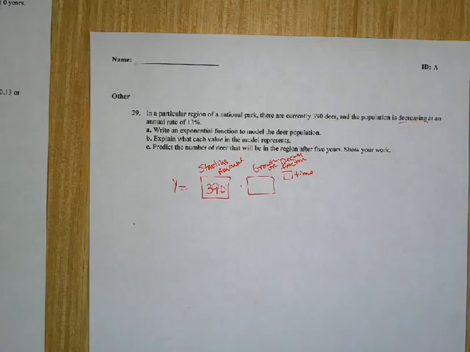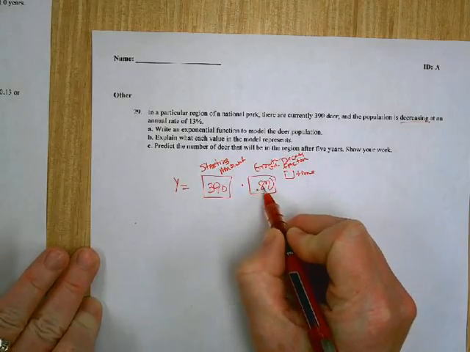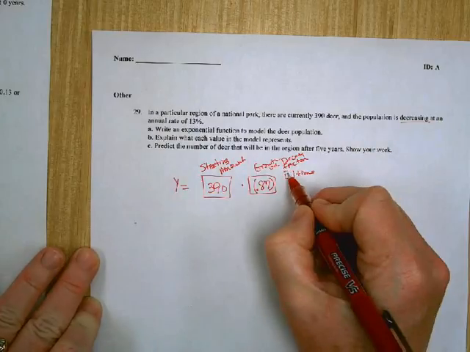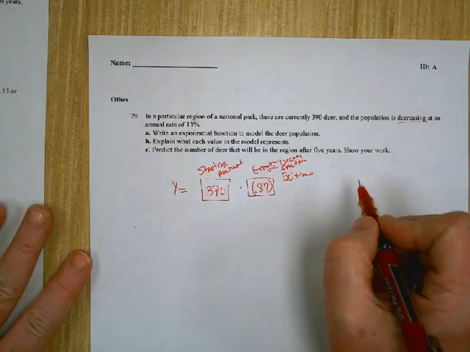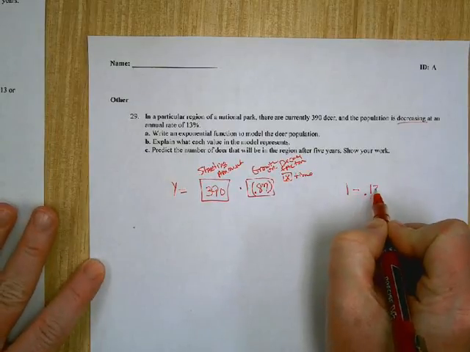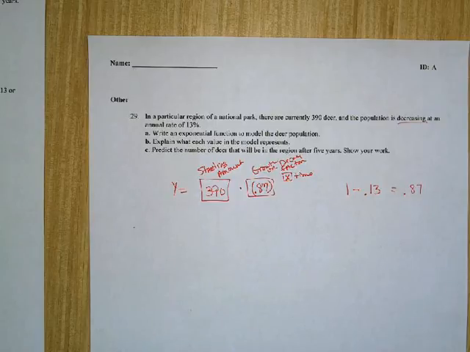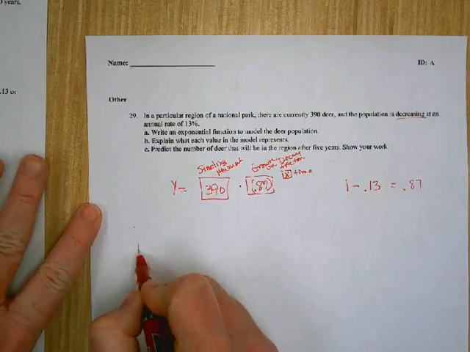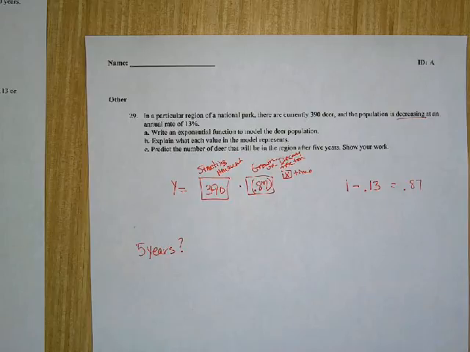390 is the initial population of the deer. The decay factor is represented by 1 minus the 13%. That's how you're getting the 0.87. To predict the number of deer in 5 years, what would you do? Does the number 5 represent the growth factor, or a period of time?